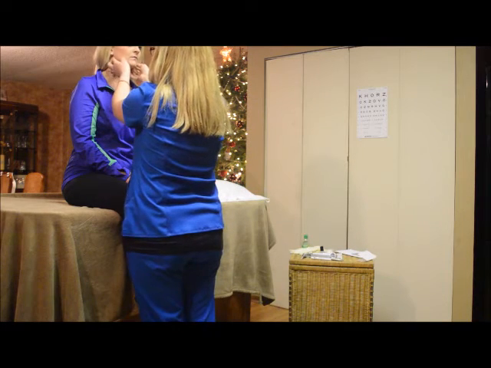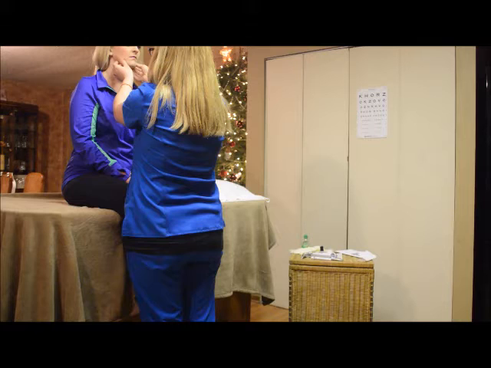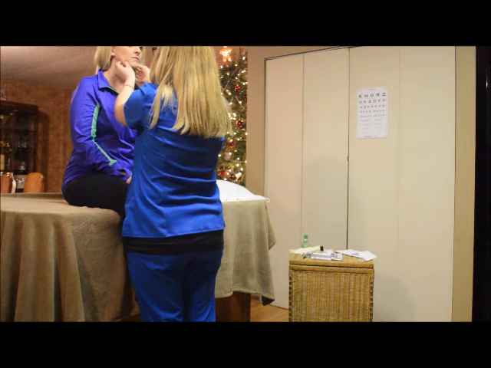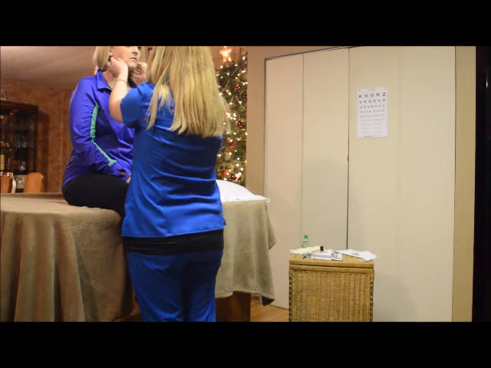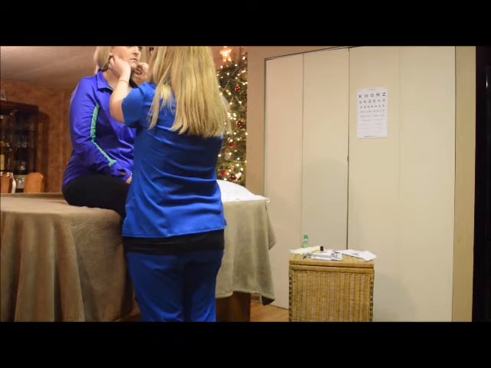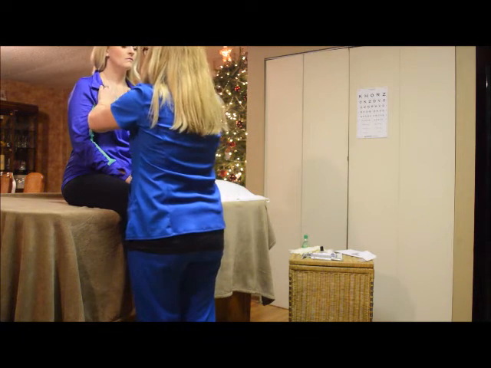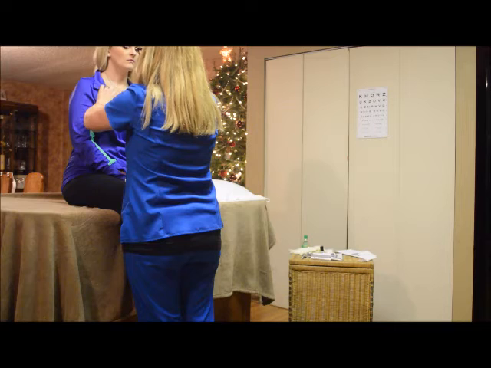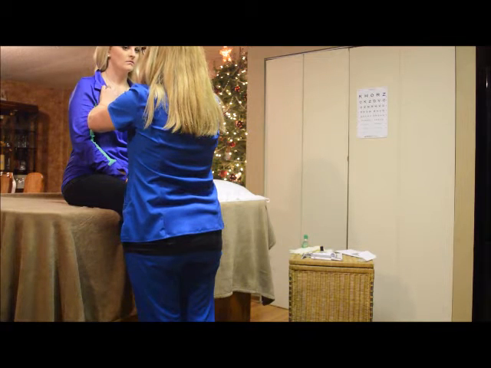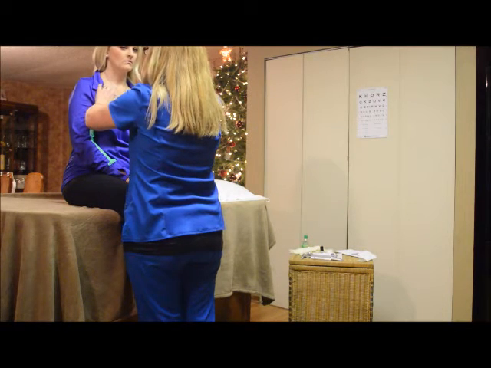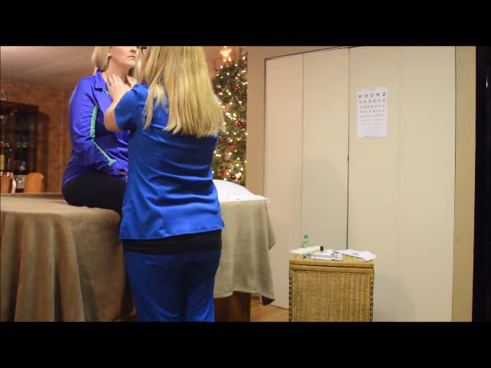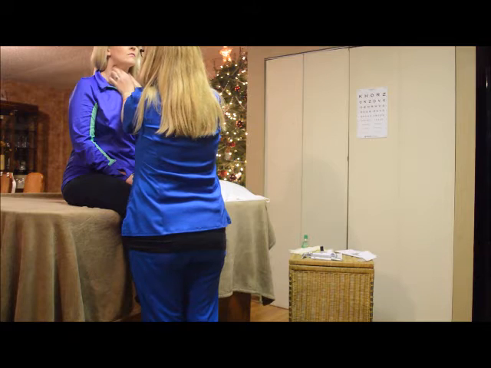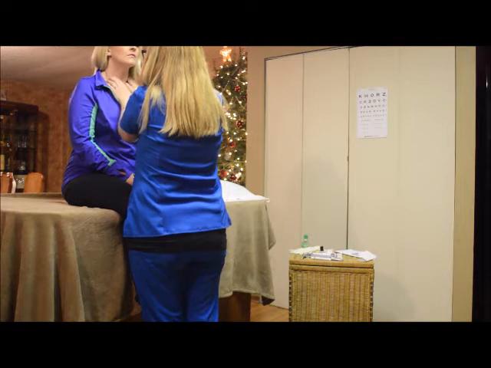And we checked the lymph nodes in the neck here, and you said no pain or tenderness. This here is the retropharyngeal. No pain or tenderness? Okay. Supraclavicular nodes, any tenderness? Okay. Anterior superficial cervical, any pain or tenderness at all?